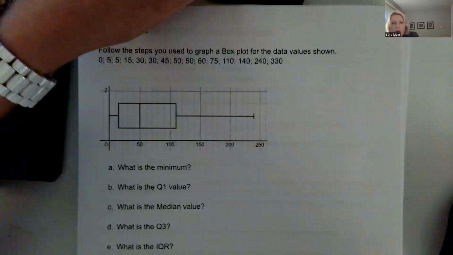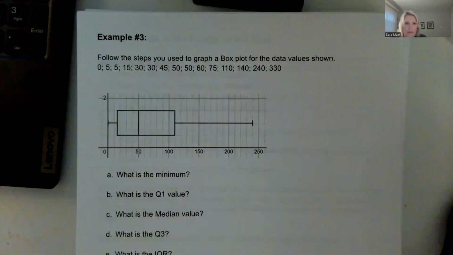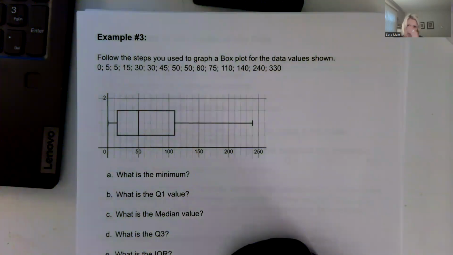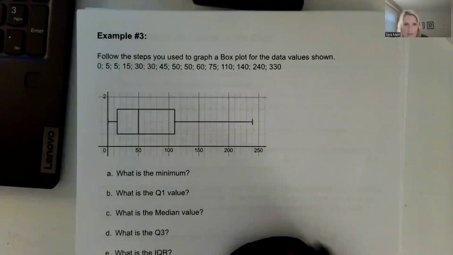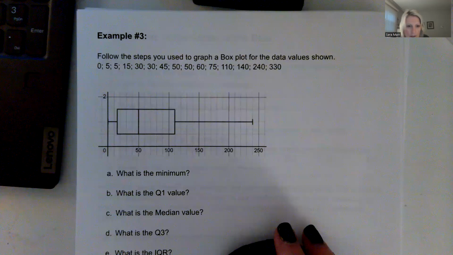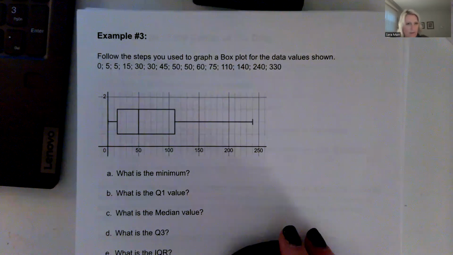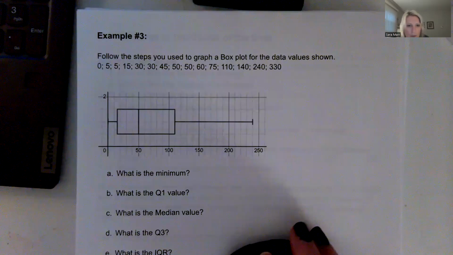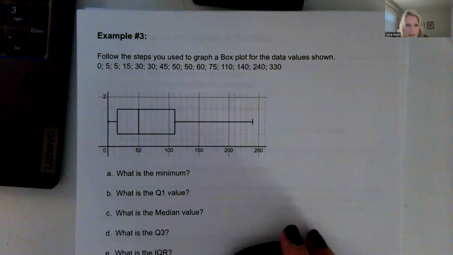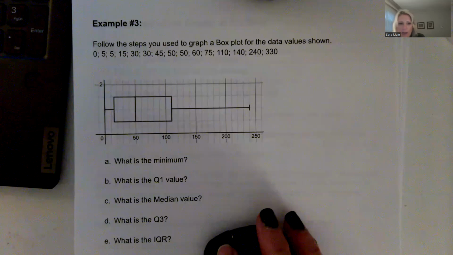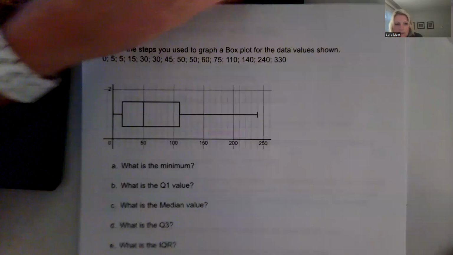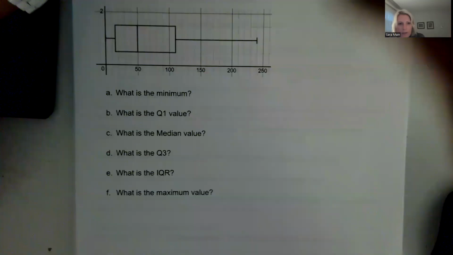Let's look at one more. This is an example of some data. It's not tied to anything in particular. And you can see that data set is in Desmos there. But I put it here in the notes so that we could make sure that we know how to find all the pieces of the five number summary here in the box plot.